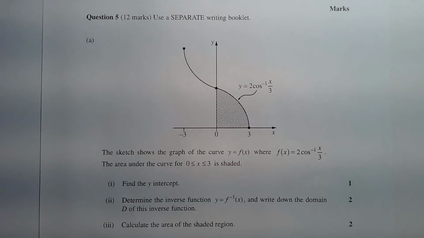Question 5a. The sketch shows the graph of the curve y equals f of x, where f of x equals 2 times inverse cos of x over 3. The area under the curve for x greater than or equal to 0 and less than or equal to 3 is shaded. Part 1. Find the y-intercept.